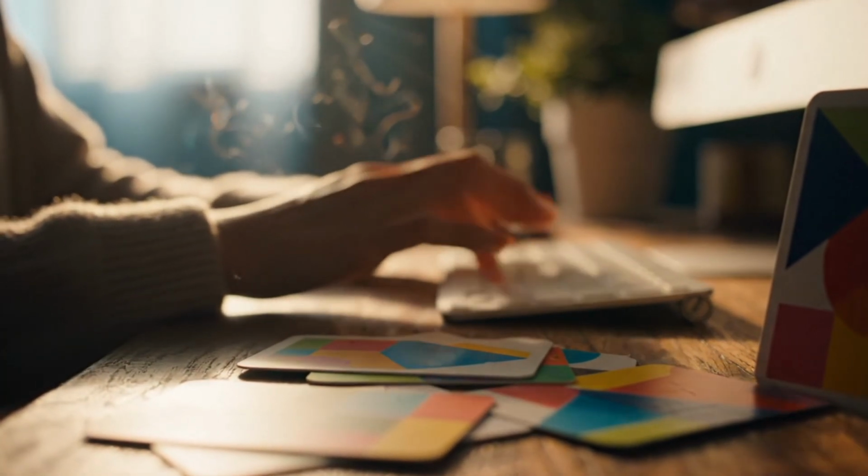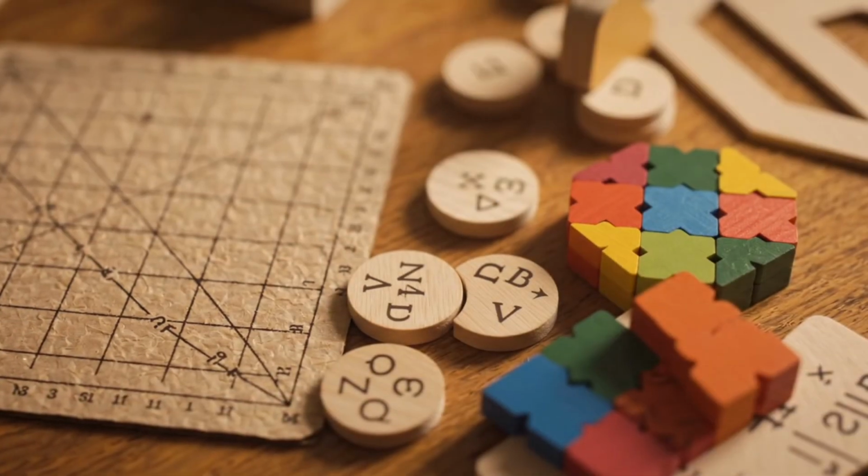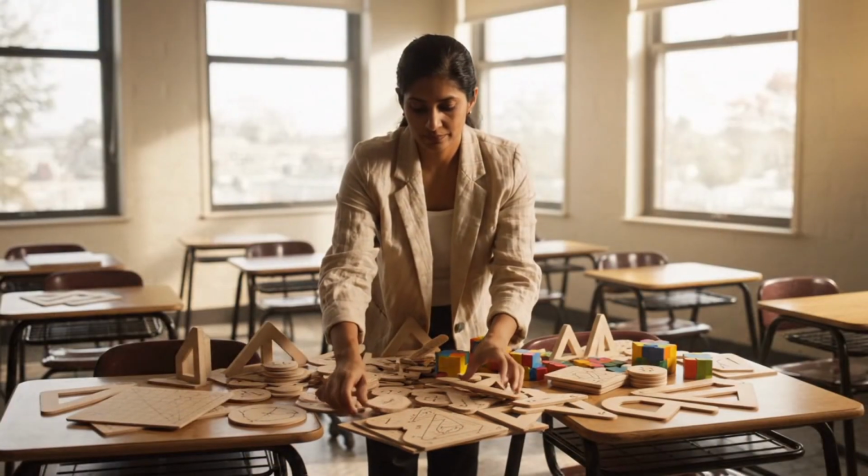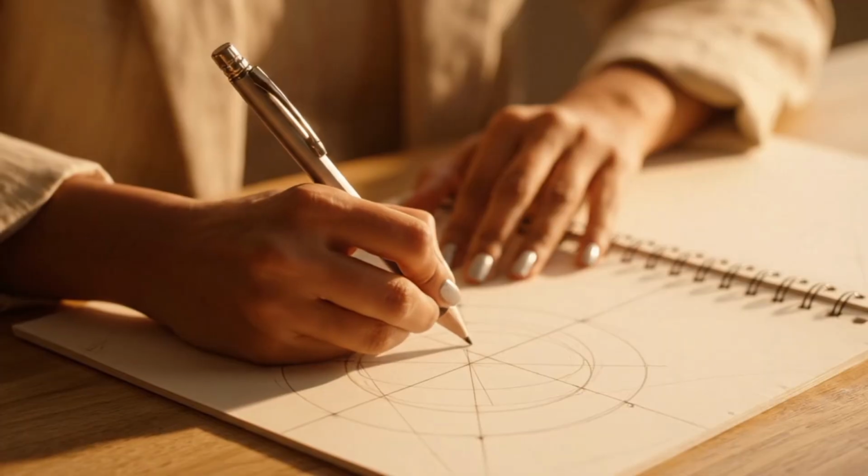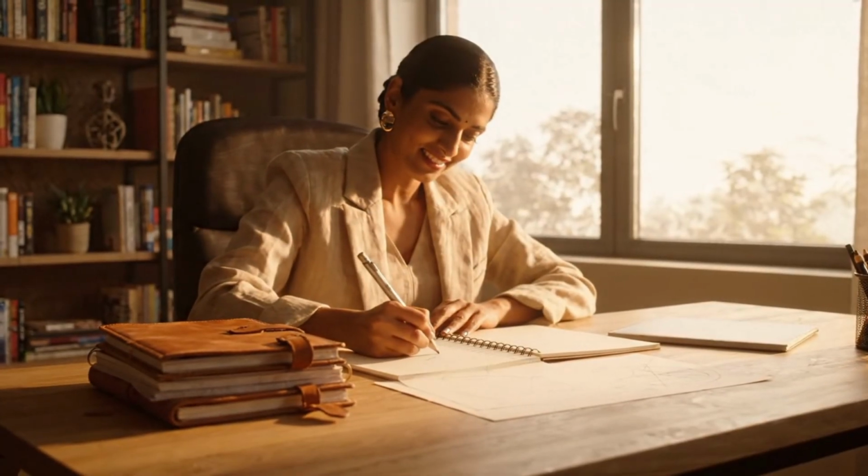Start with ChatGPT to brainstorm resource ideas. Ask it, give me 10 printable classroom activities for middle school math in the USA. ChatGPT instantly generates content ideas you can adapt into worksheets, planners, or lesson guides tailored for teachers.